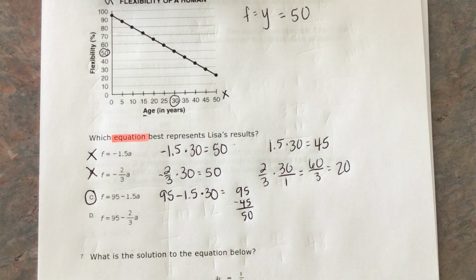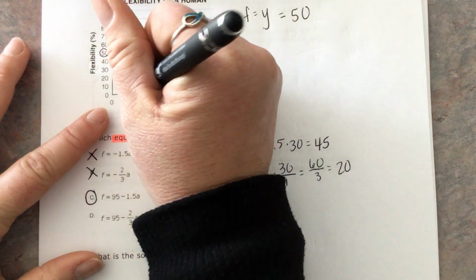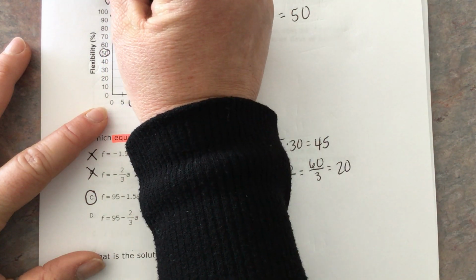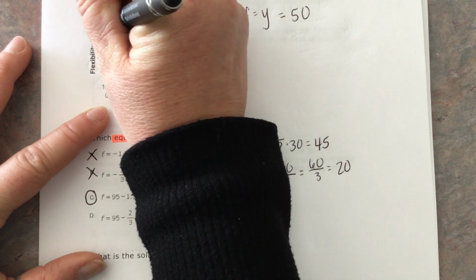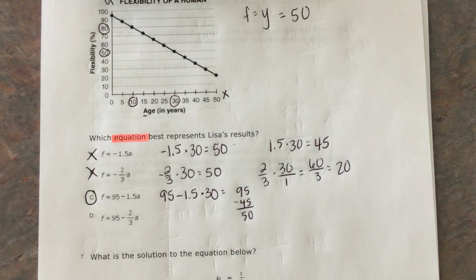You're plugging your two numbers in, and it's got to equal. We could have done 10, because it falls right on the line, or 80, and we still would have gotten the same thing. Do not overthink tables and graphs. They're not that hard.